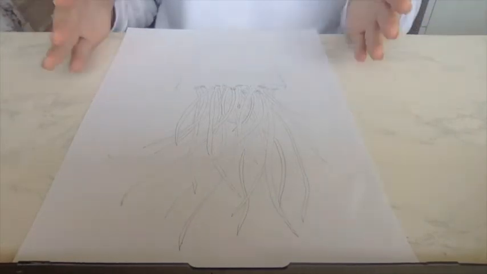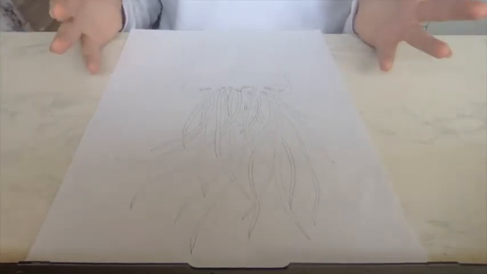Okay, now that the outline is ready, we're ready to color it.